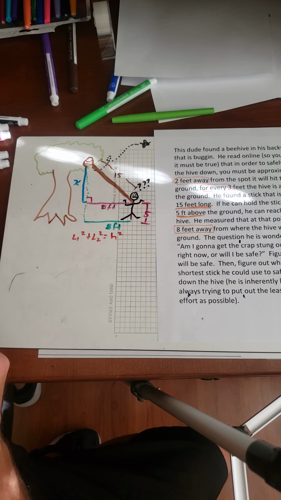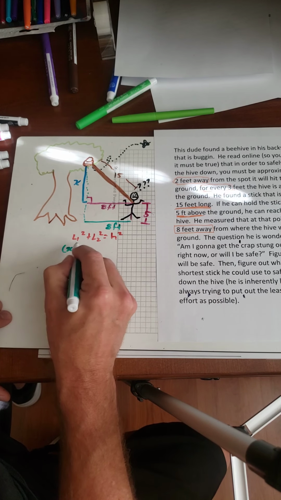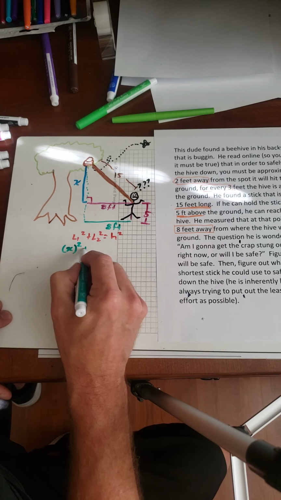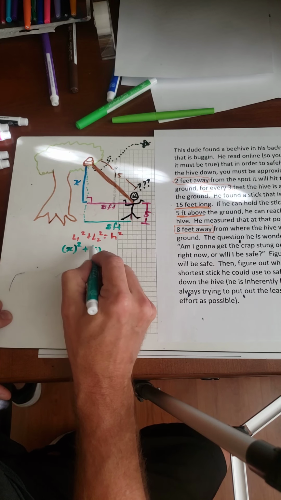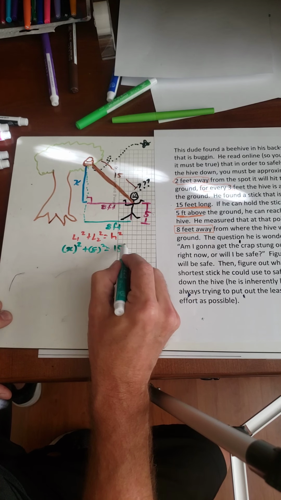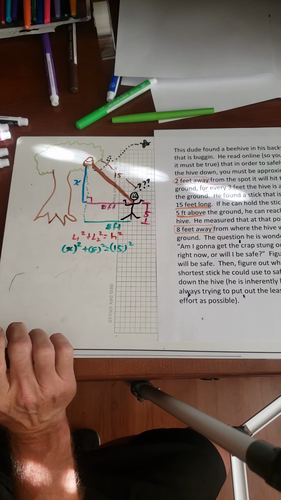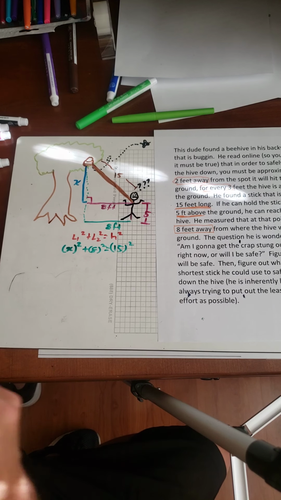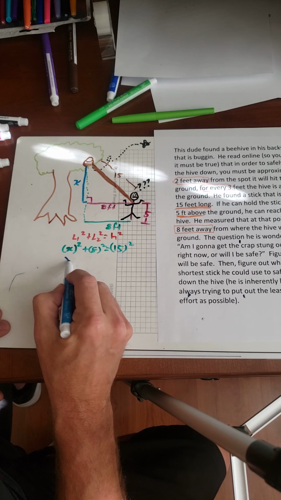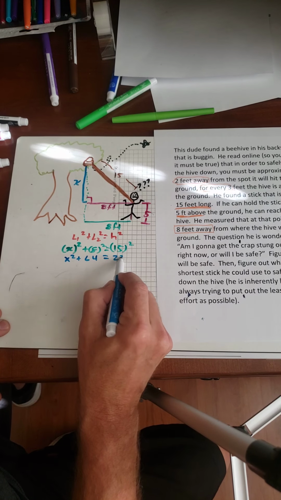So my L1 squared is x, so that's x squared. My leg 2 is 8 squared, and my hypotenuse is 15 squared. And then this is x squared plus 64 is equal to 225.